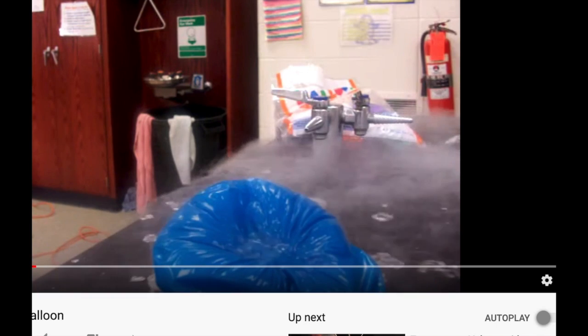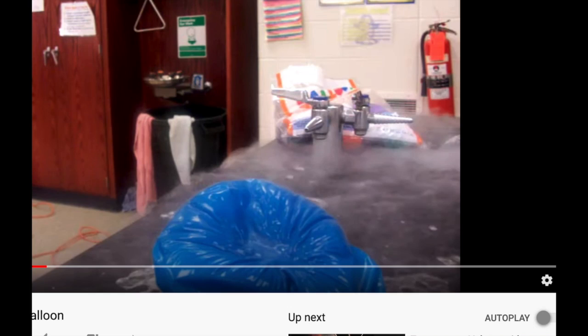As they cool off, they're going to shrink. The air particles inside the balloon are moving very slowly. They're not moving as fast as they were before because they're being cooled off by the liquid nitrogen. Because they're not moving with as much energy, they're not expanding out the balloon like they were before.